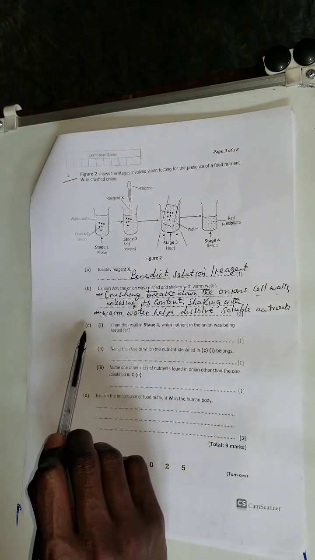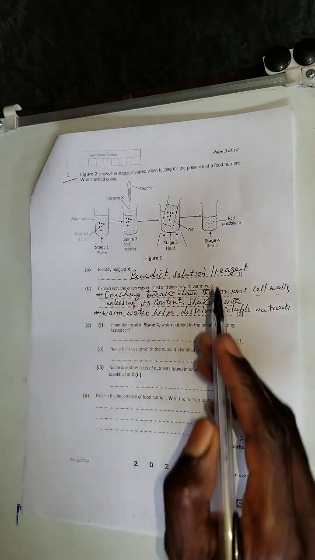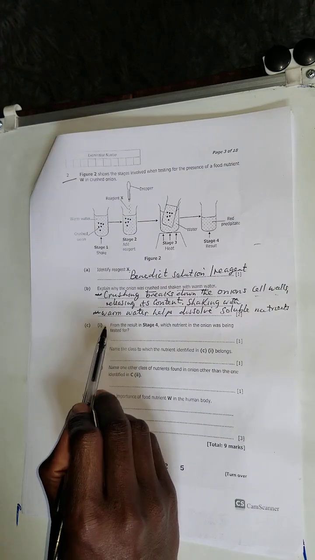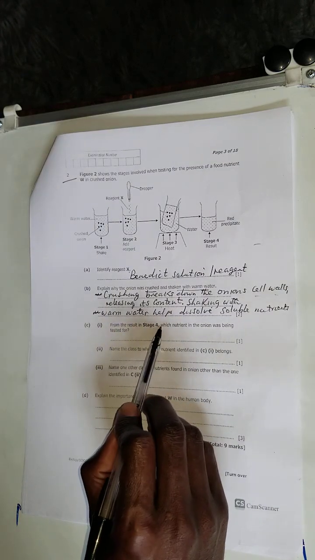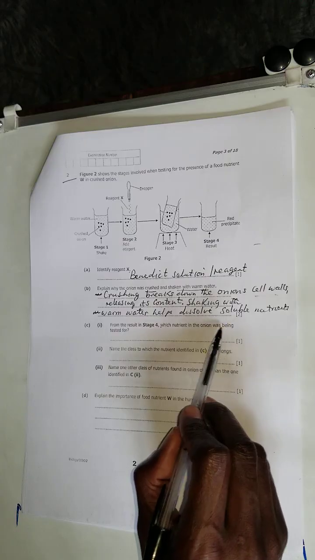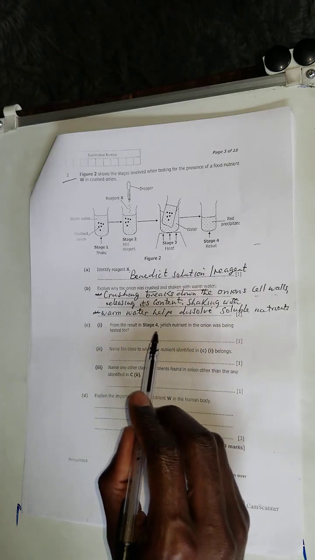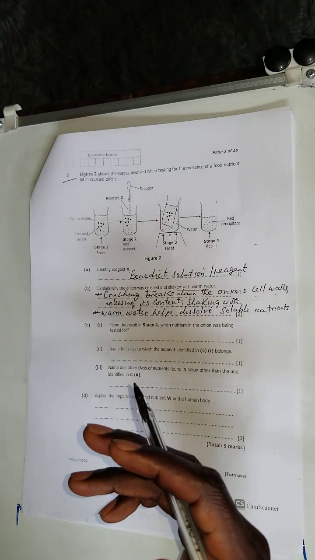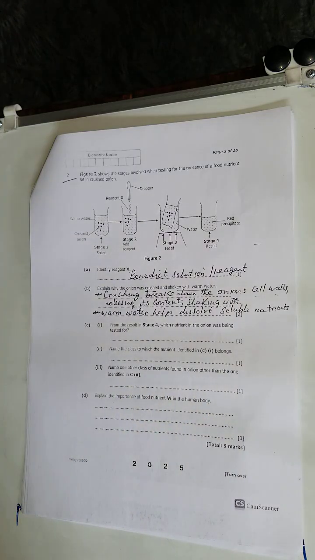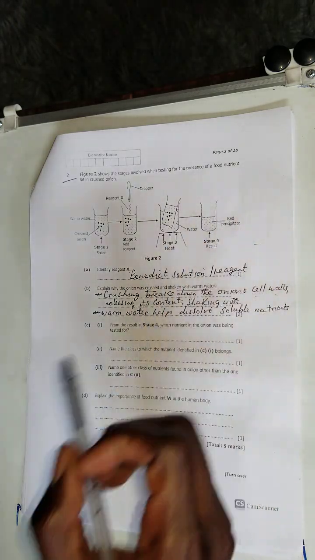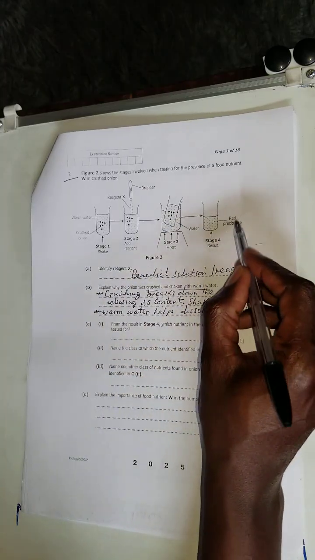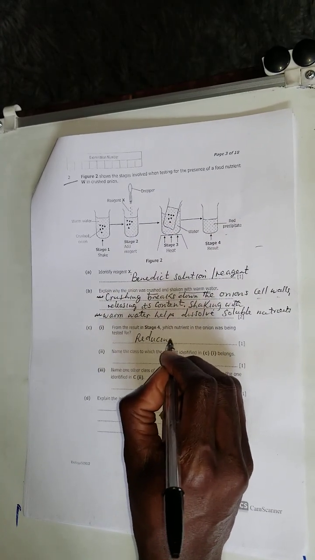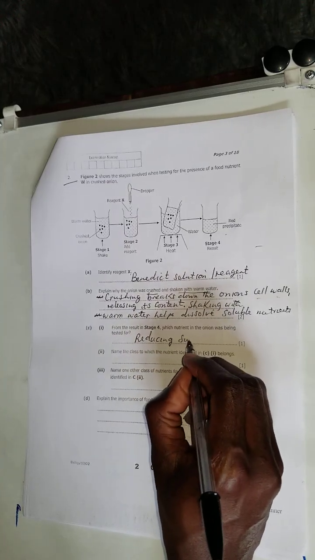Hopefully we are together. Then C1, no writing in bullet point form, just write your statement there. C1 says, from the result in stage 4, which nutrient in the onion was being tested for? Because of the red precipitate, like I said, this is sugar, so we can say reducing sugar.